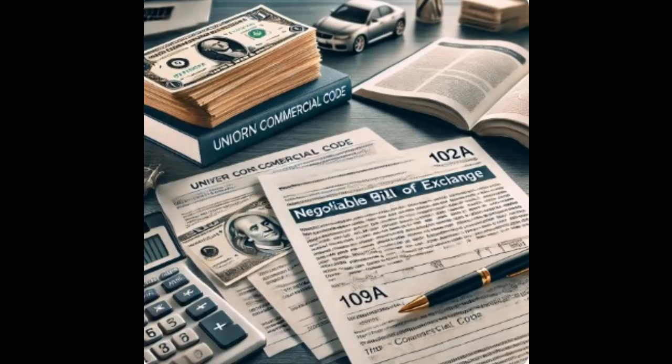How to buy a house and car using the Bill of Exchange and 1099-A. A comprehensive introduction to the negotiable bill of exchange, including its definitions, legal framework, and how it works in practice.